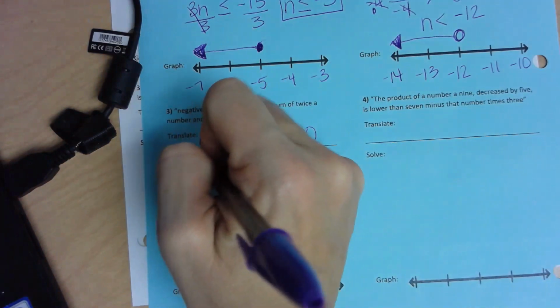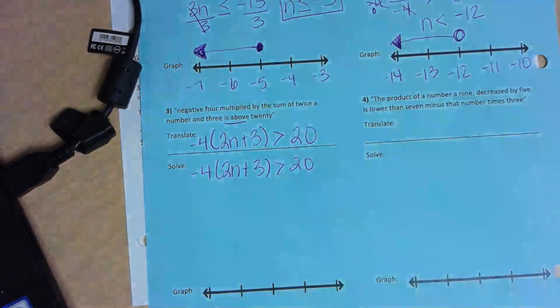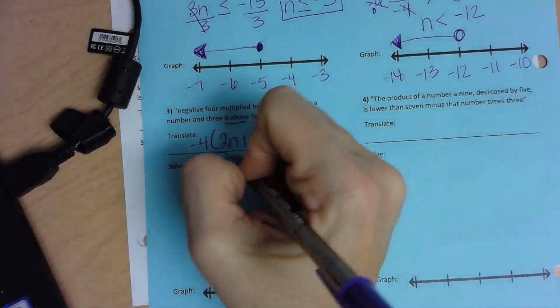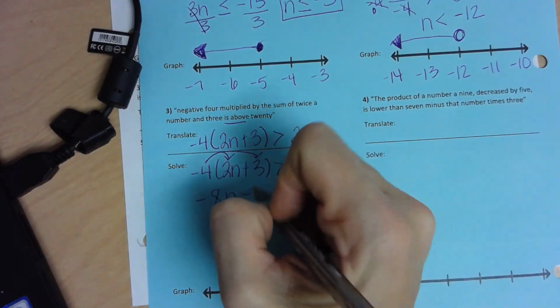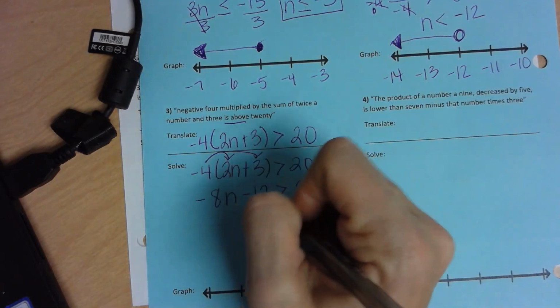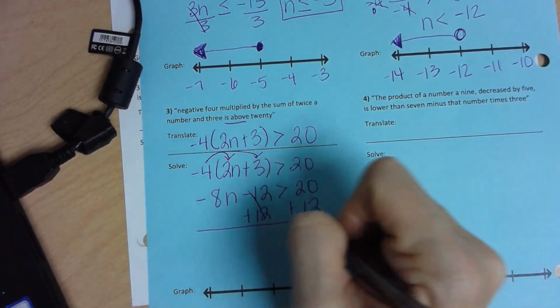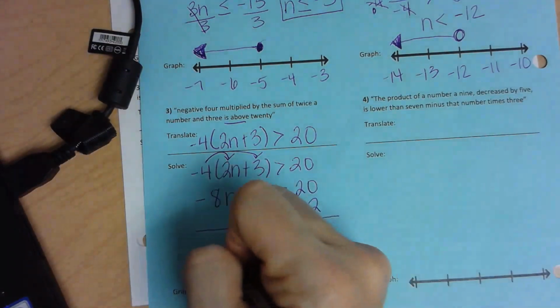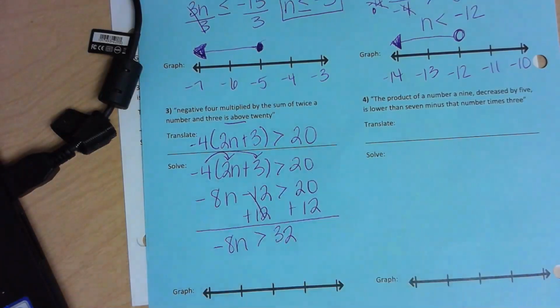Okay, let's solve it. I've got to distribute. Negative 8n minus 12 is greater than 20. Which one do I get rid of first? 12. Add 12, add 12. And I get negative 8n is greater than 32.